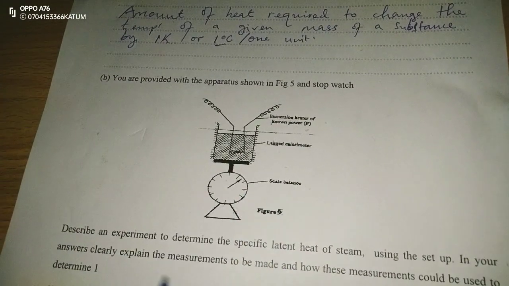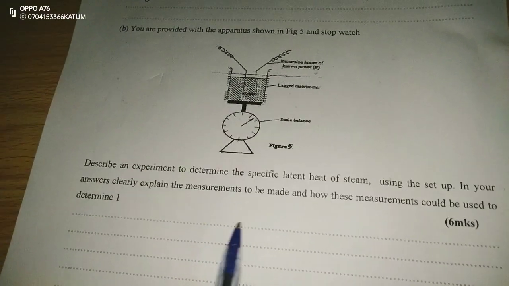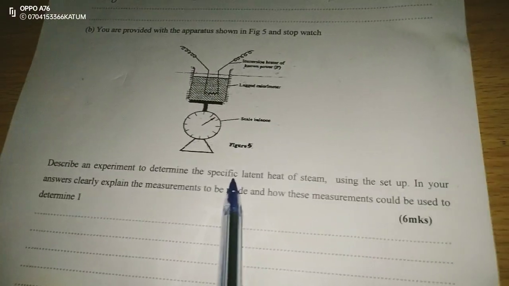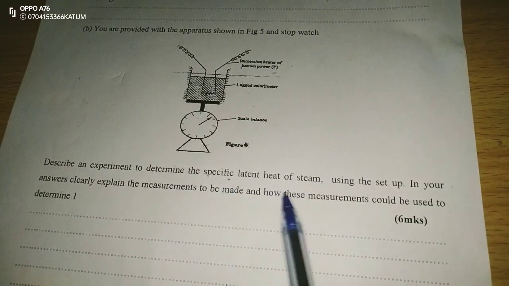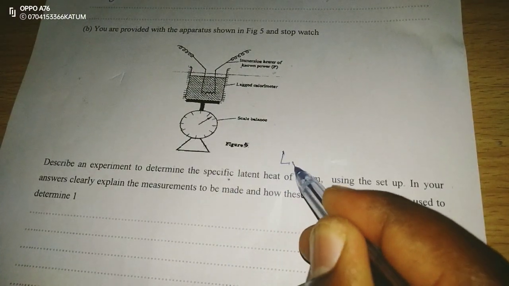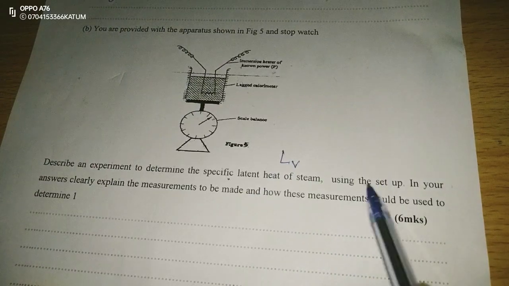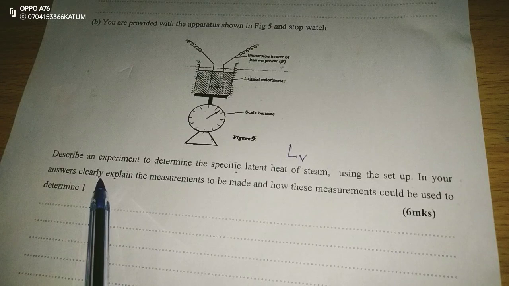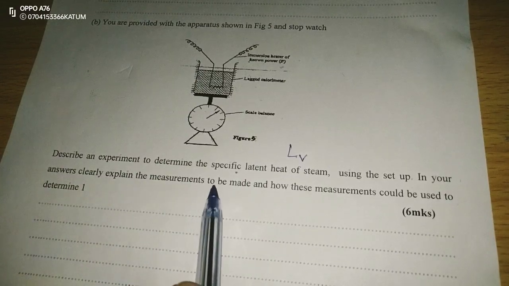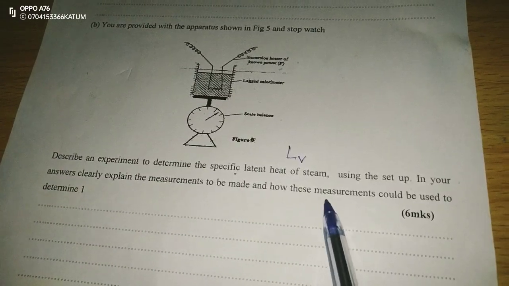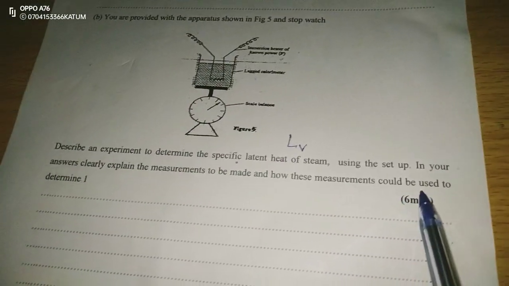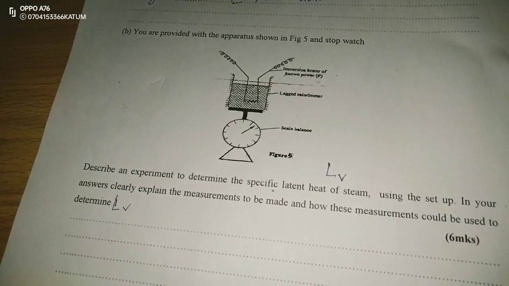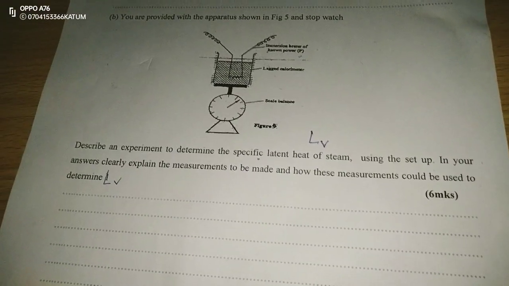This one measures mass. So what we are taught to do is to describe an experiment to determine the specific latent heat of steam, LV, using the setup. In your answers, clearly explain the measurements to be made and how these measurements should be used to determine the latent heat of vaporization, specific latent heat of vaporization.